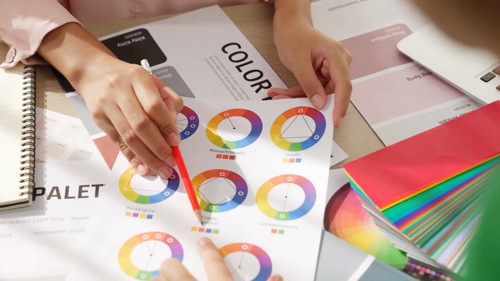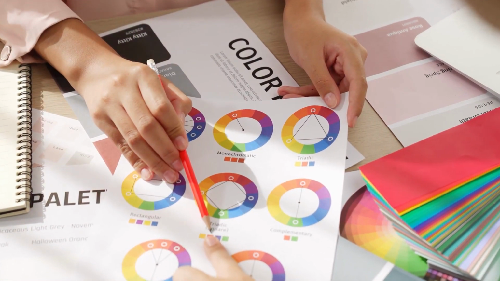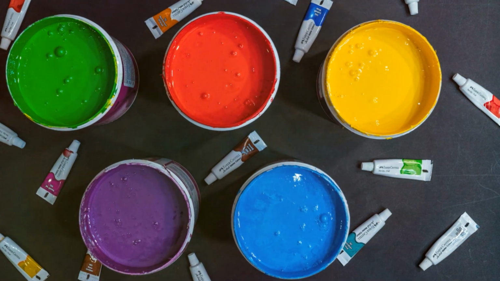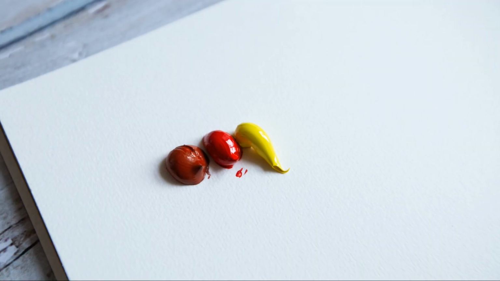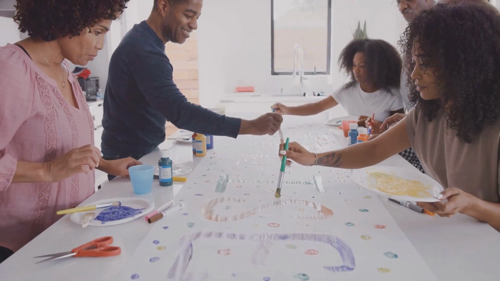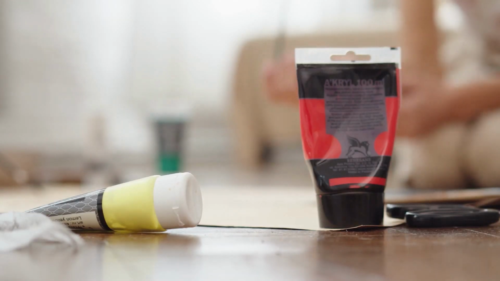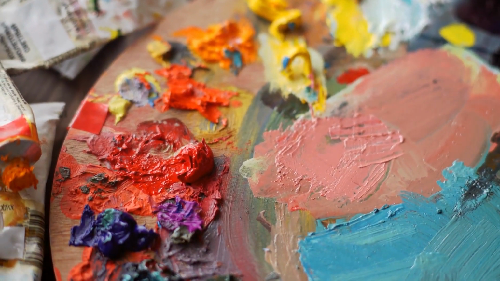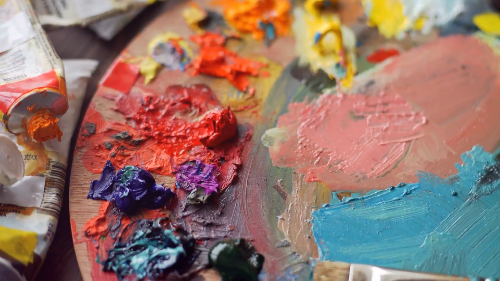Let's start with the heart of the color wheel, the primary colors. These are the superstars, the foundation upon which the entire color spectrum is built. The primary colors are red, yellow, and blue. Think of them as the parents of all the other colors. You can't mix other colors to create them. These bold and vibrant colors are the starting point for creating every other color on the palette.